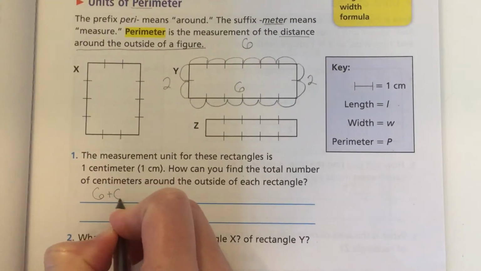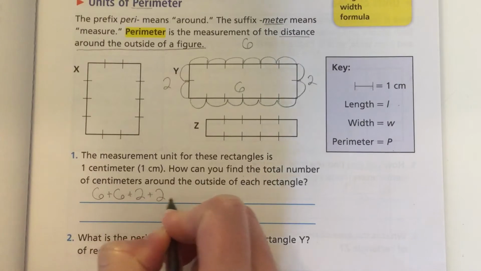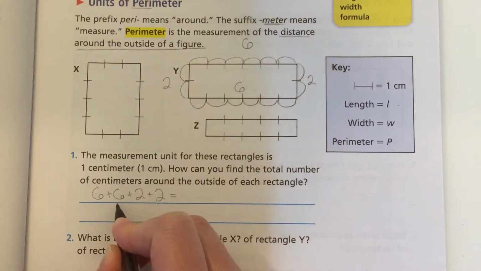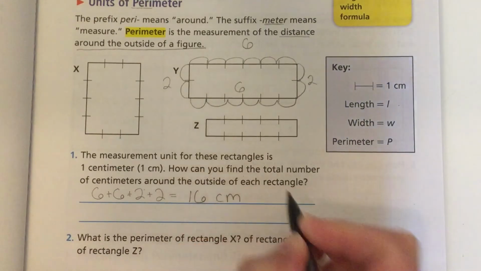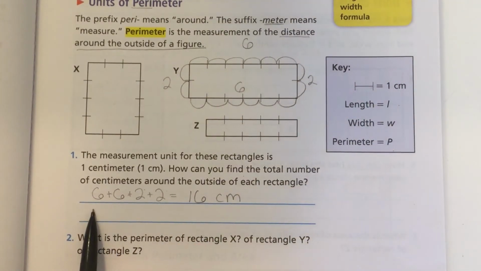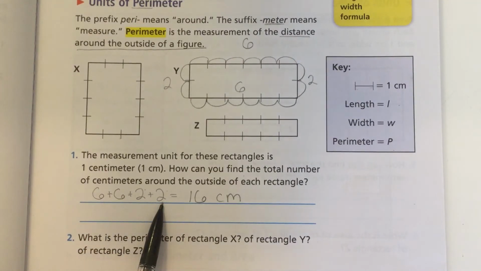Now, I bet some of you are already predicting in your head or remembering from third grade that there are some shortcuts involved here. 12, 13, 14, 15, 16. One of the shortcuts is that since you're already doing 6 plus 6, could you just do 6 times 2 there and then 2 times 2? Yes, you could. One thing that sometimes makes this confusing is that people start to confuse perimeter with area once they start to use multiplication as a shortcut.